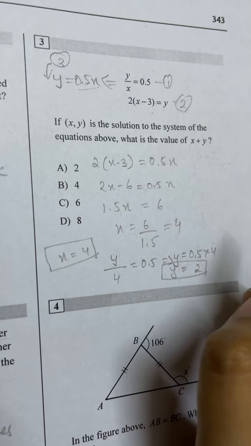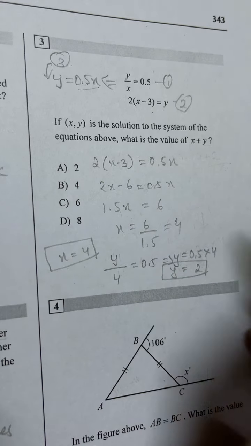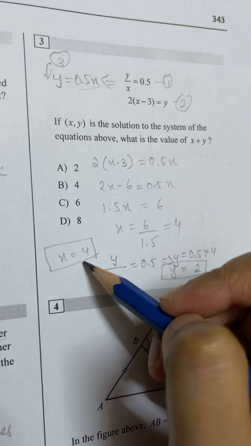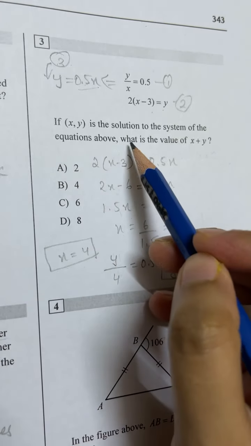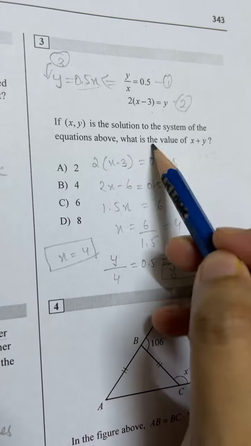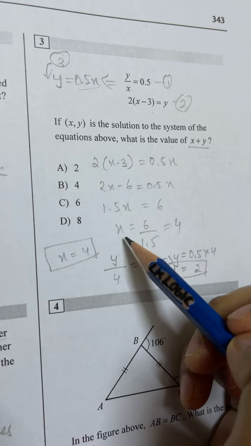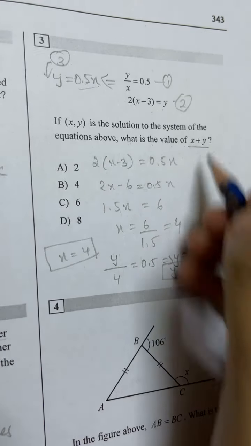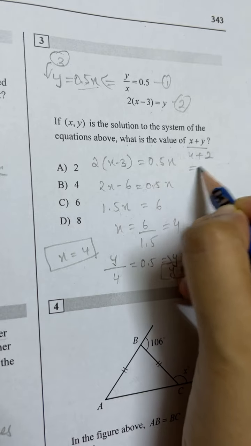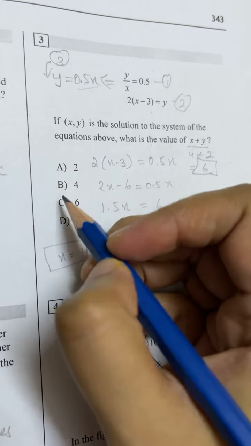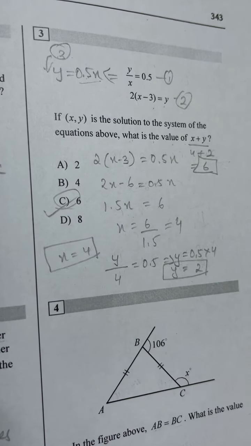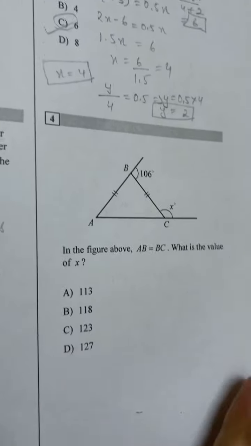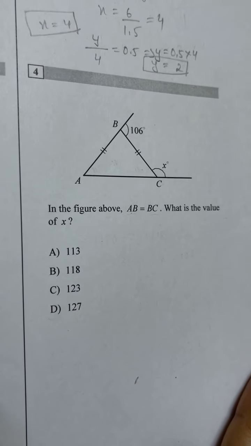But the error where everybody makes a mistake is they find the value of x and then circle out the answer, that's 4. No, that's wrong. You have to read out the question properly. What is the value of x plus y? So x plus y means 4 plus 2. That's equal to 6, and your answer is C. That's your option C.